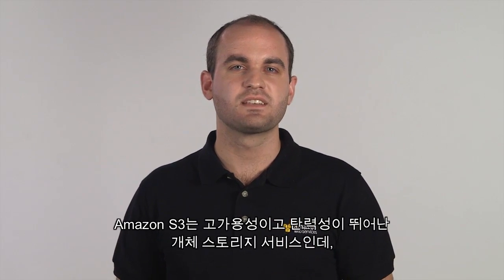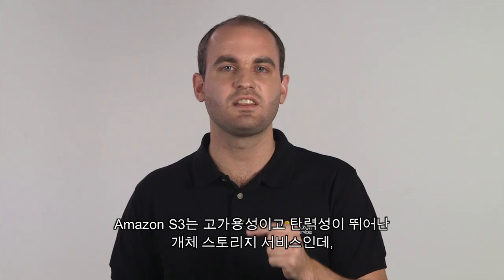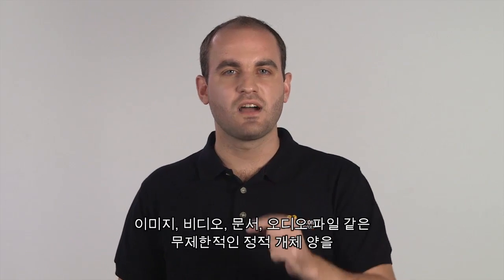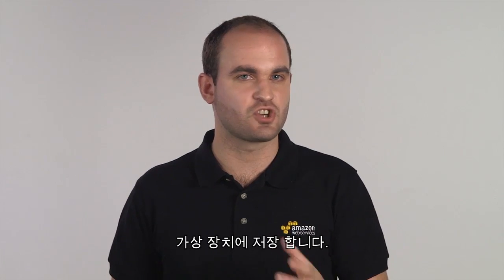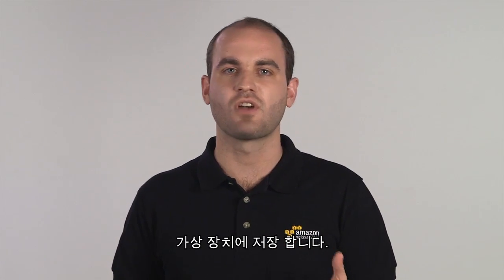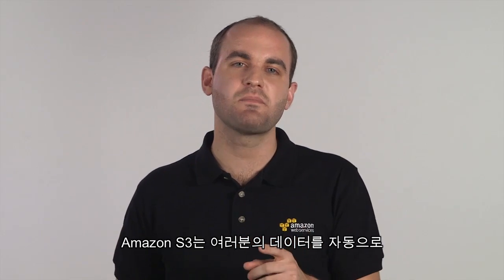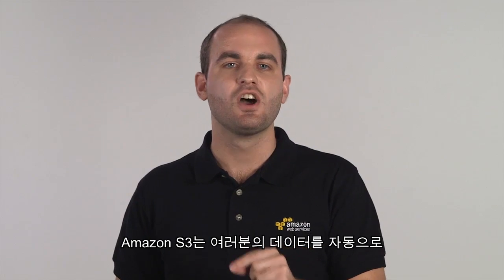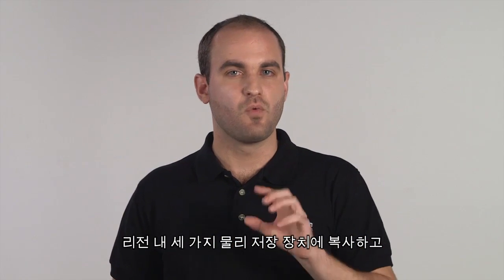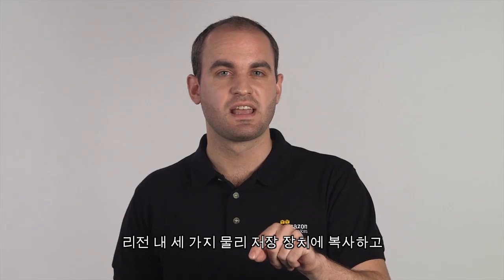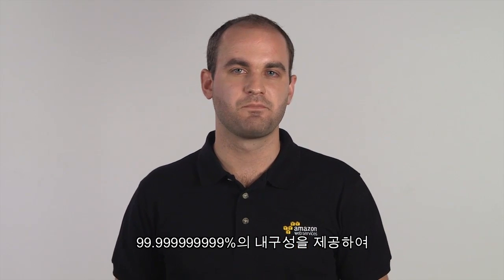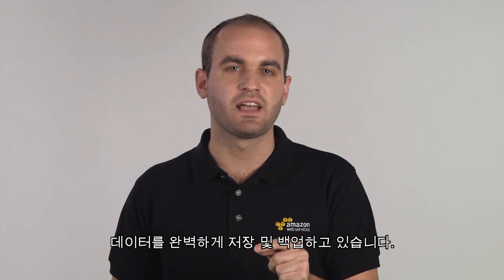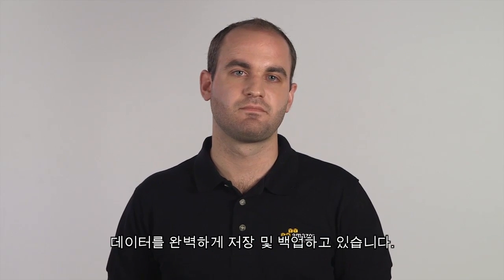Amazon S3 is a highly available and resilient object storage, which allows you to store a virtually unlimited amount of static objects such as images, videos, documents, or audio files. Amazon S3 automatically replicates your data across 3 facilities within the region of your choice and is designed for 11 nines of data durability, making it also a perfect place to store your backups.